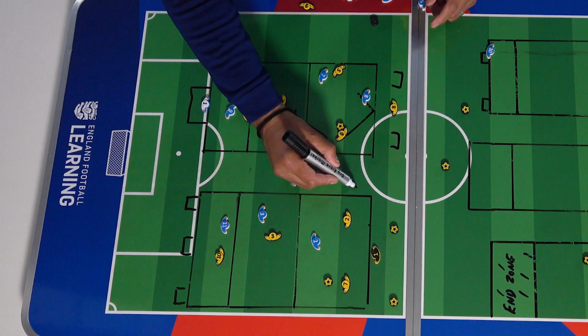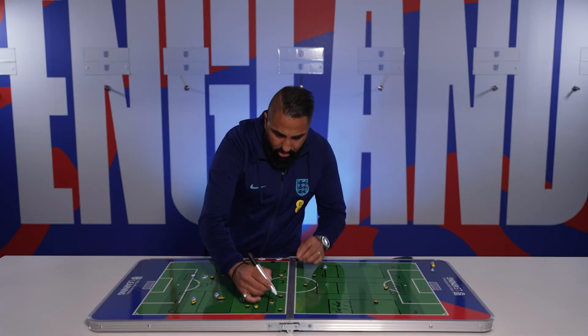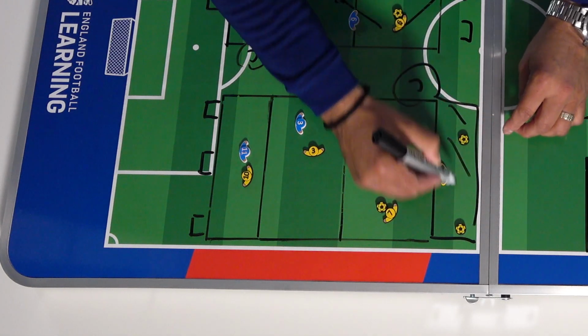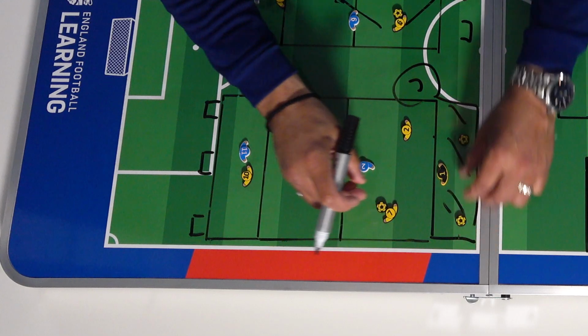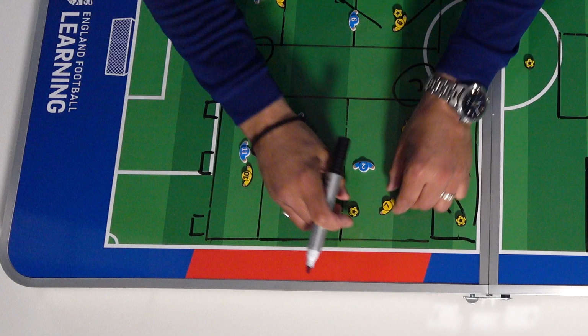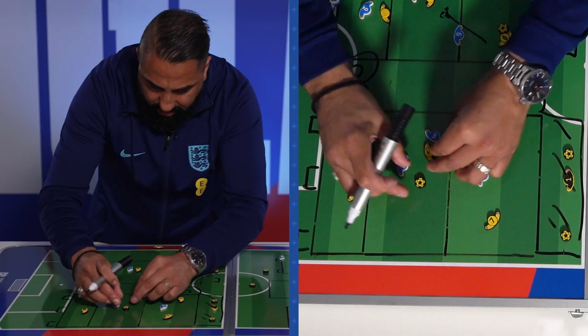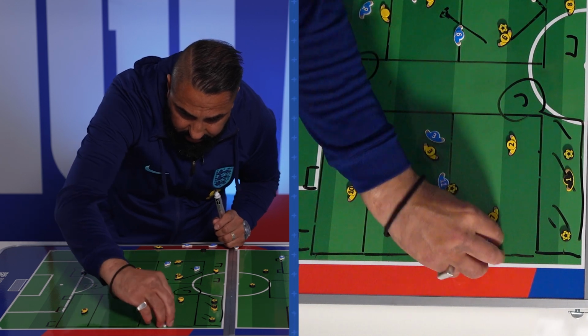If there's two of you as coaches, one of you can monitor this session, one can monitor this session here as well. We haven't got enough goals, so what I'm going to do here now is create an end zone. The reason I've done that is, let's say for example, this player, we've intercepted it here and we've dribbled out, and this player makes that run.